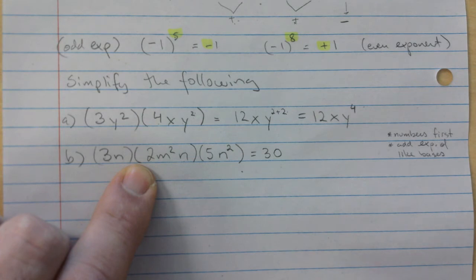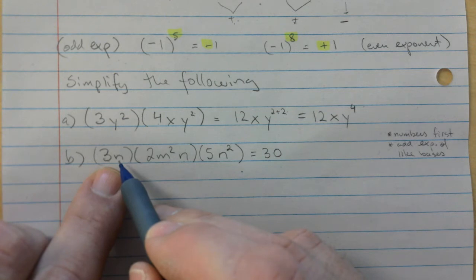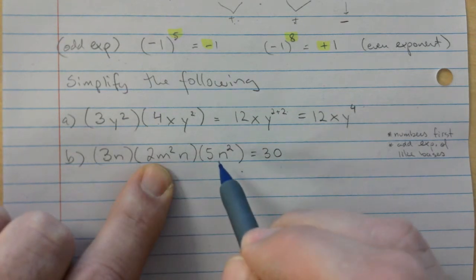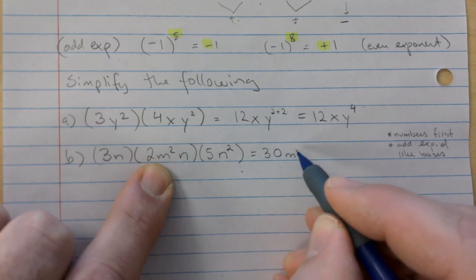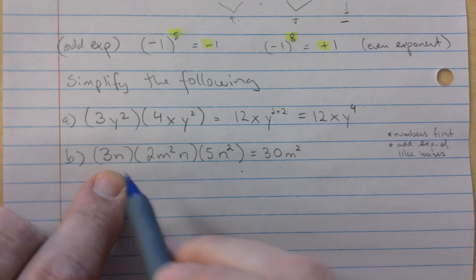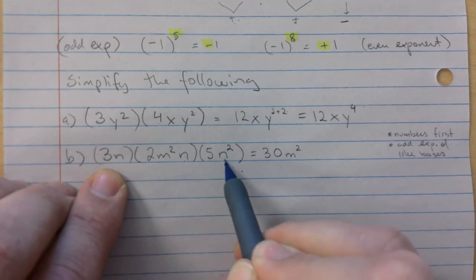Okay? And then you can choose. I'm going to go with the m maybe first. There's no m there. There's no m here. So it's just m squared. And then I look at n. N times n times n squared.